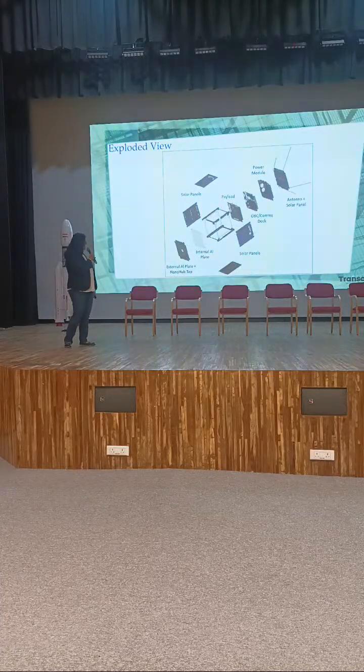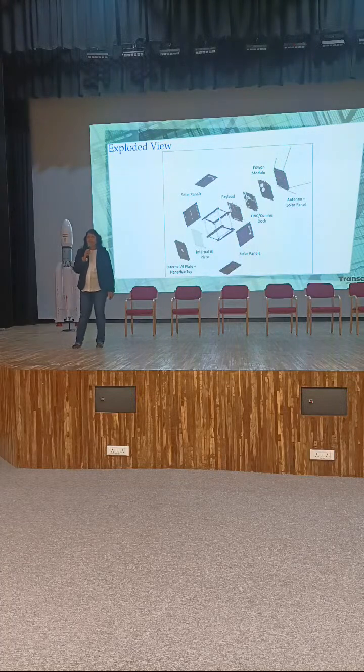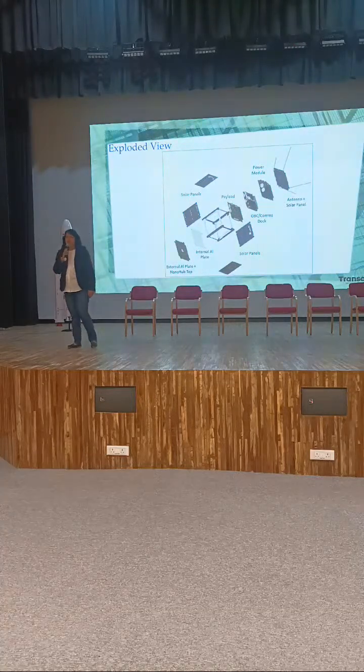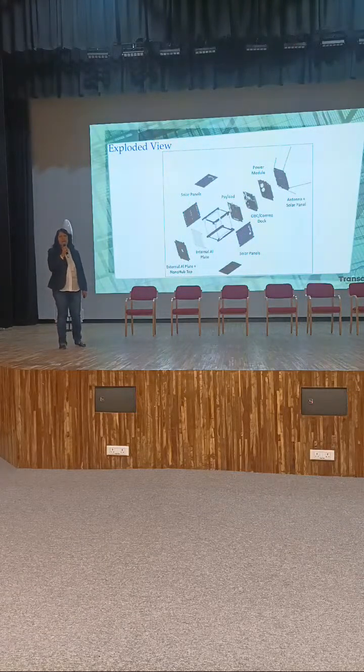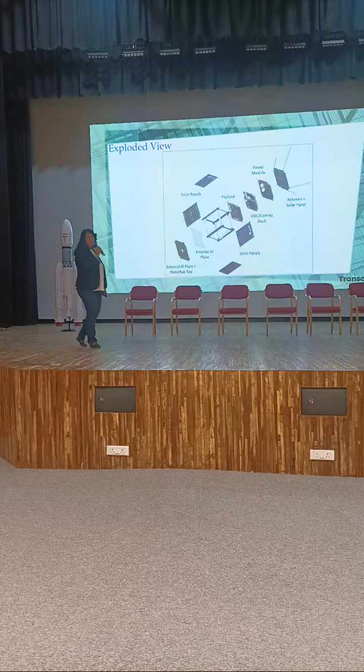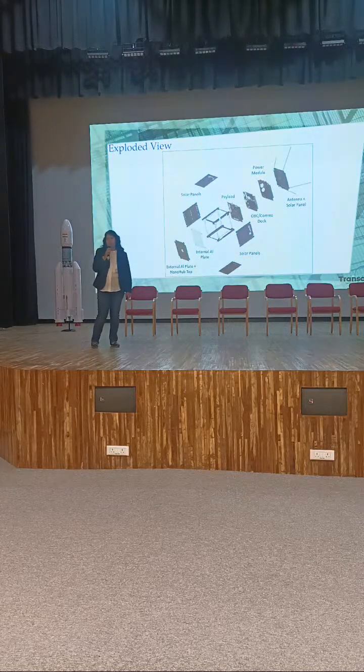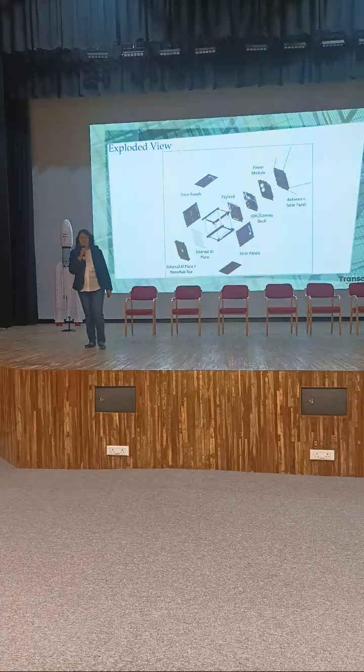And then very important is the power module. So in space, the power is generated mainly through solar power. That's why we have the solar panels. And the power generated through the solar panels is stored in the battery, and the battery power is also used for the working of the satellite.